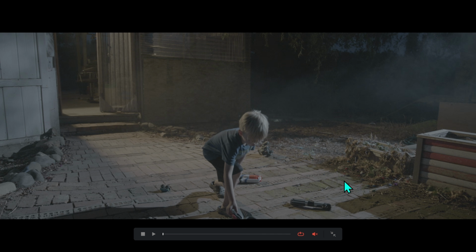This footage is shot in log, which means that it's gray and nasty. The idea being that you have more information packed into this image that we can take advantage of in the color grade, but it looks nasty on screen.